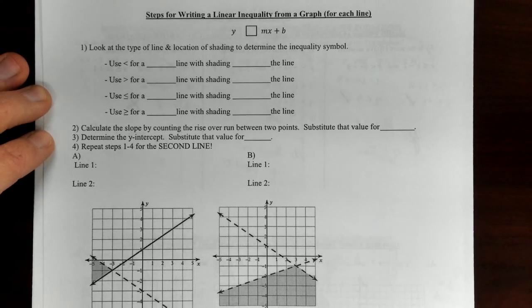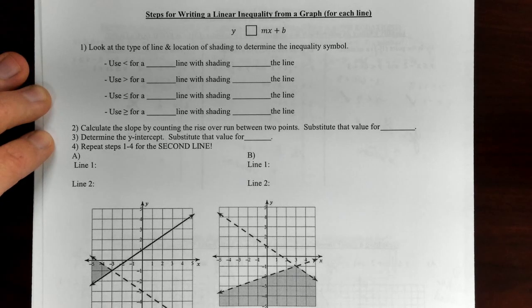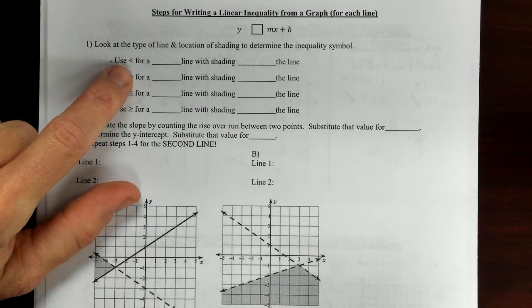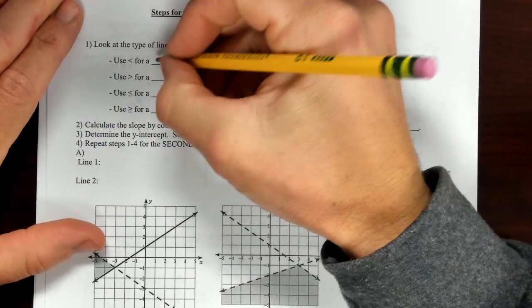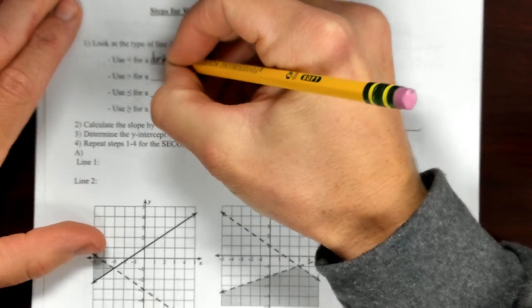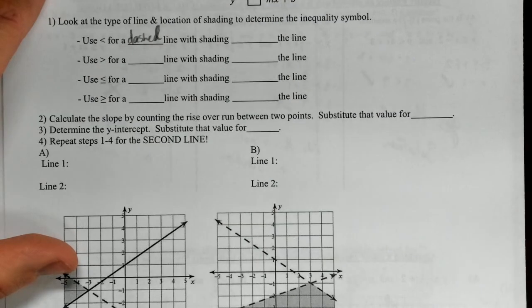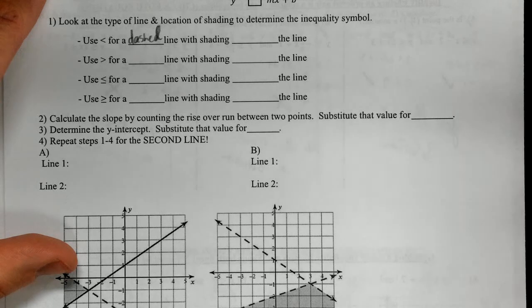All right, so flip your paper over or scroll down, whatever you're doing. It says, look at the type of line and location of shading to determine the inequality symbol. So it says, use a less than symbol for a dashed line, because again, there is no line underneath that inequality symbol, with shading below.